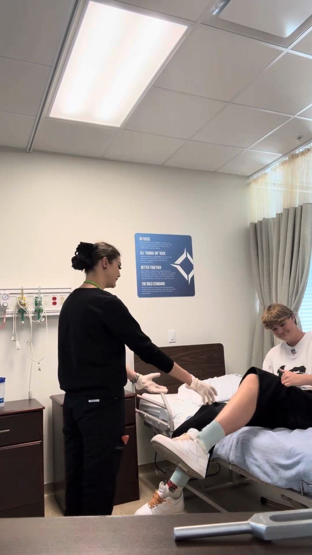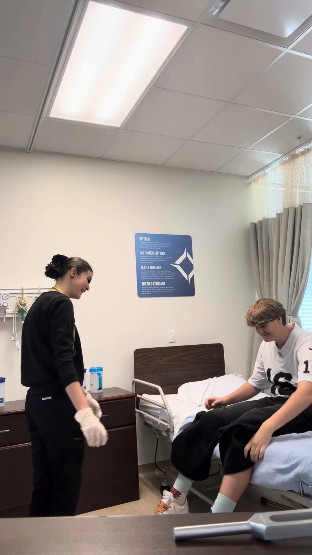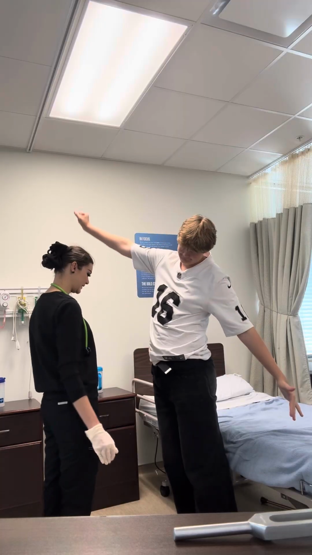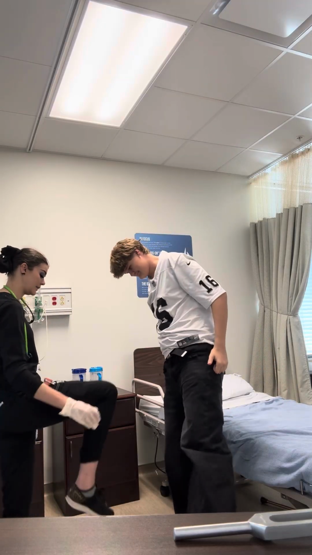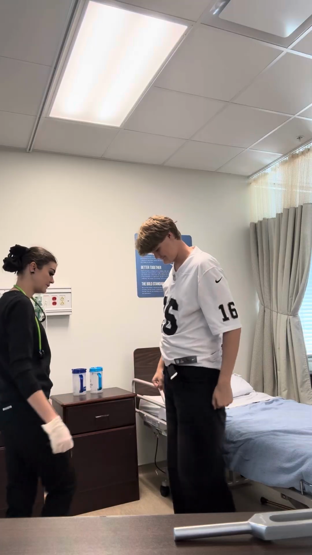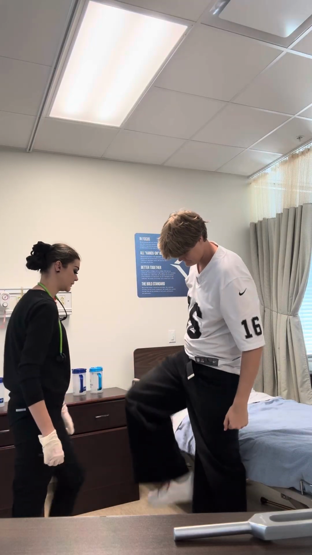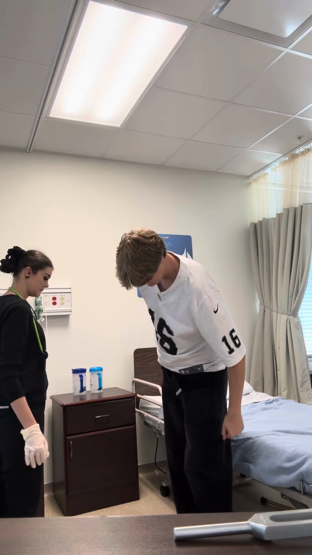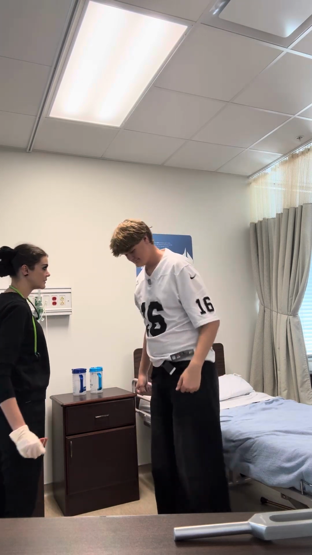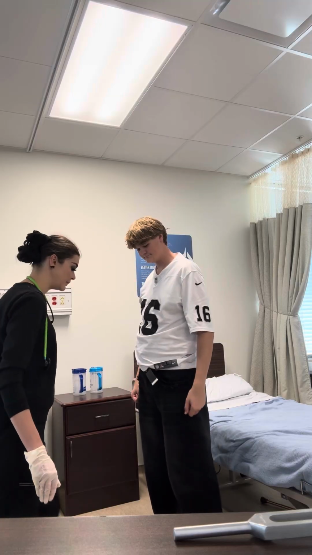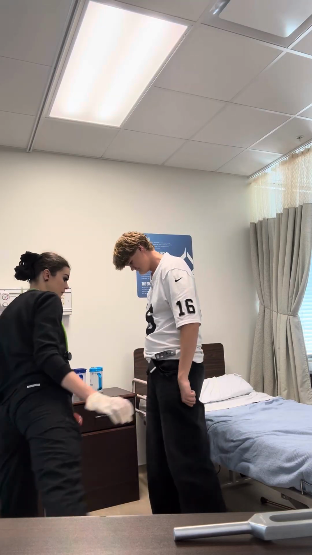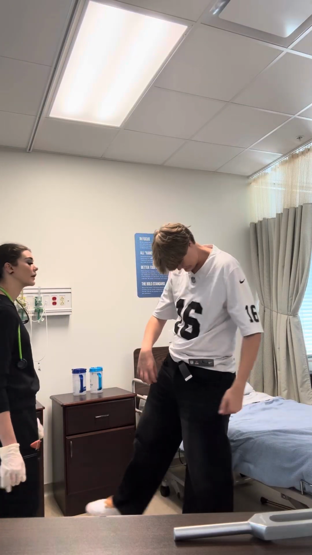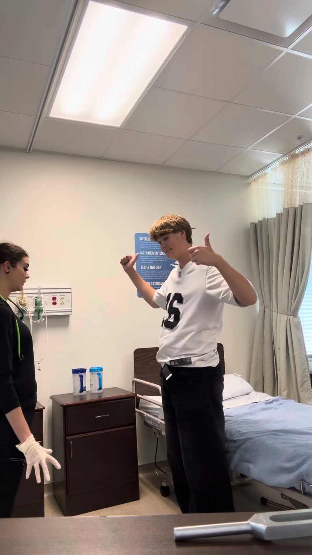Now we will move on to the range of motion for the lower extremities. Okay, come back up. Go through the bed. All right, can you lift your leg up? Perfect. Other leg up. Perfect. You go back. Perfect. And then back. To the side. And to the side. And then move it all around. Perfect. All right. You can sit back down.